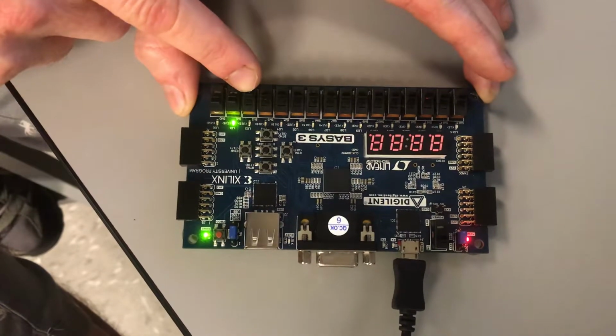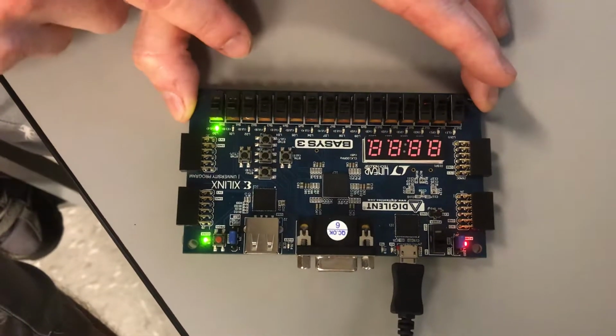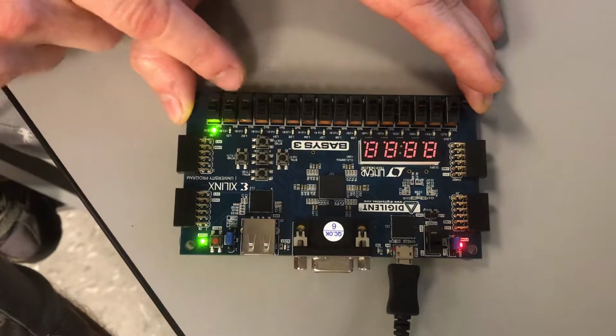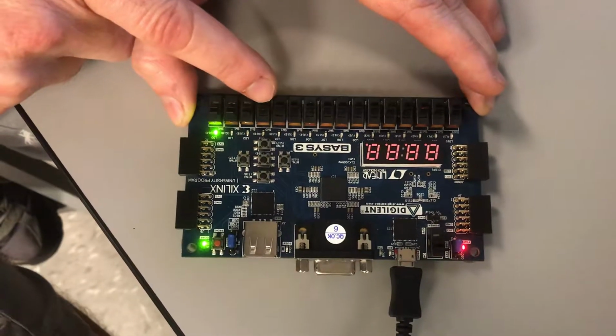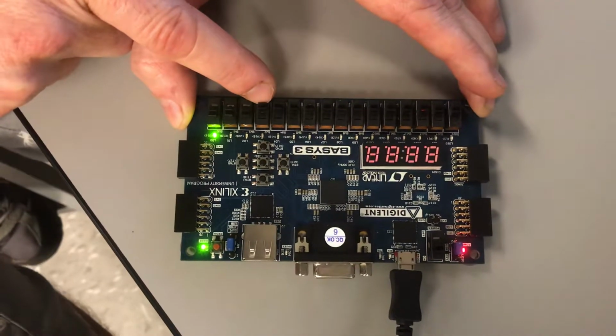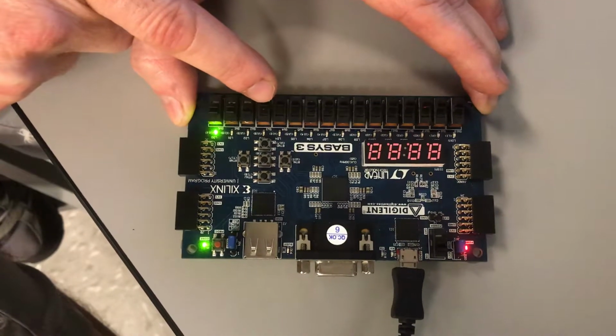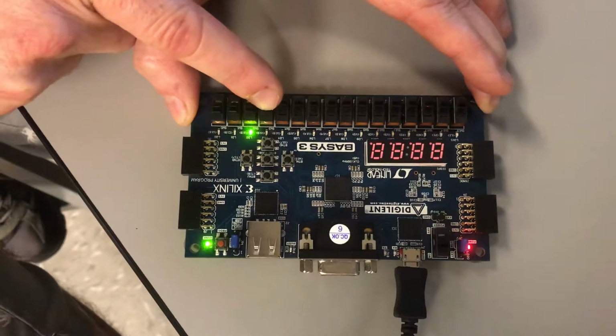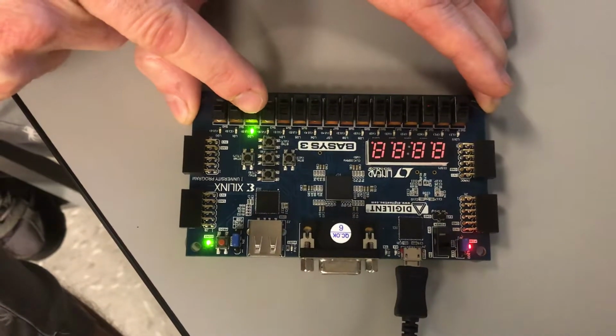Now let's say for instance that the forward is blocked and also the up is blocked. This is my up switch right here, so it can't go up anymore because there's an obstacle there, so then it's going to go right, which is this third LED right here.